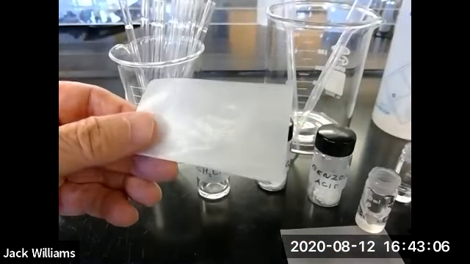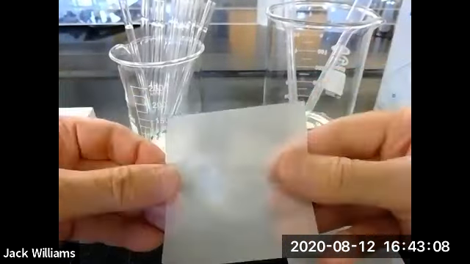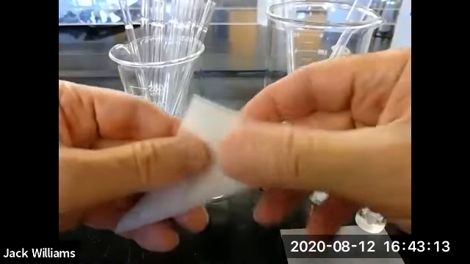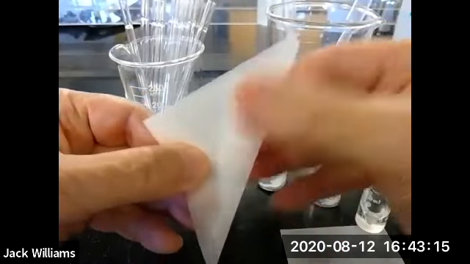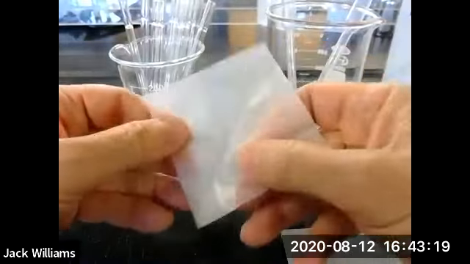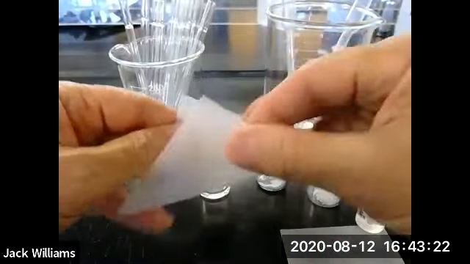You probably were taught this in General Chem. You take the filter paper, and what you do is fold corner to corner. So you're going to fold like this. Open it up. Then on the other one, corner to corner.